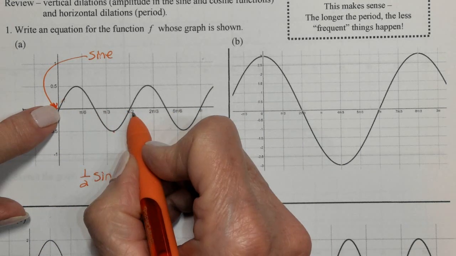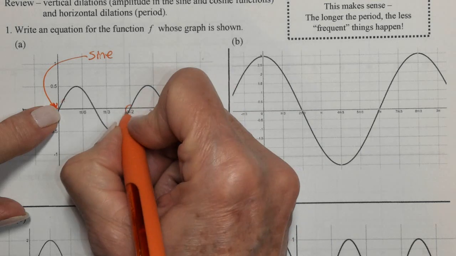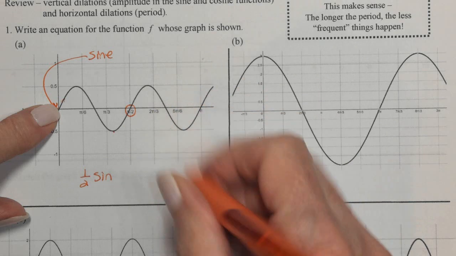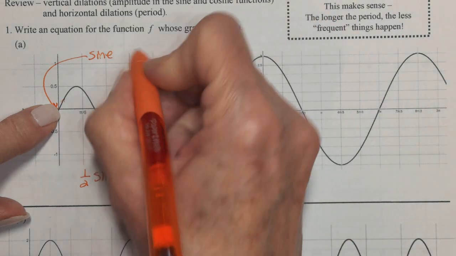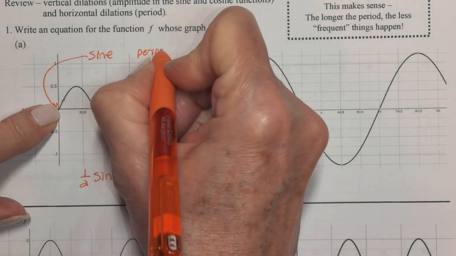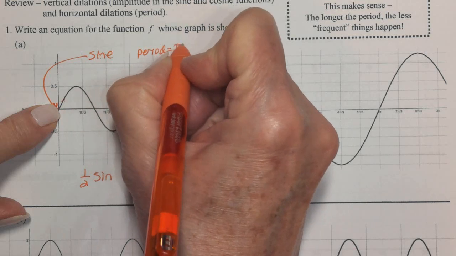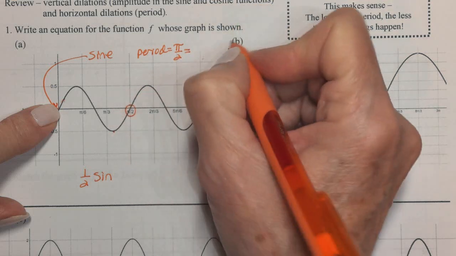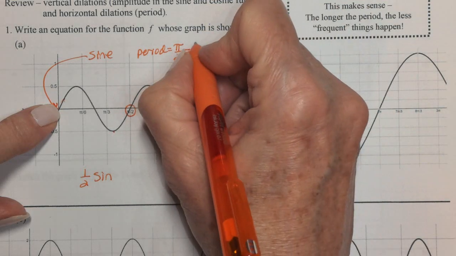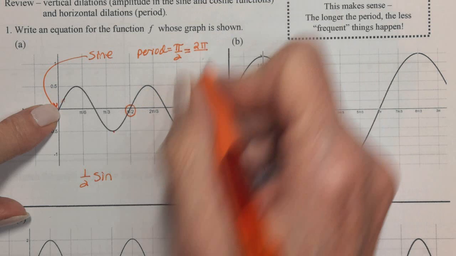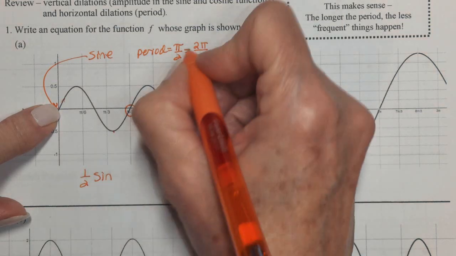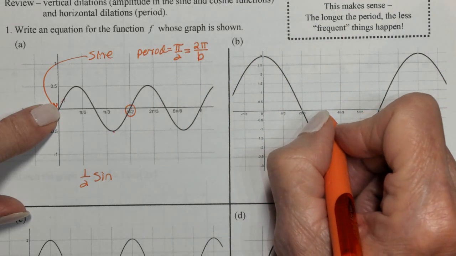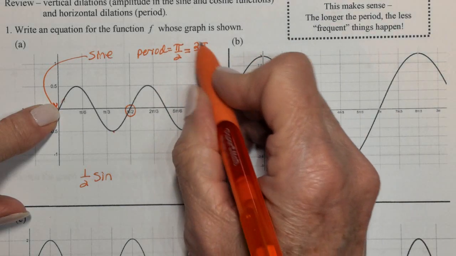Well, the period is pi over 2. One complete cycle is done in pi over 2 units. But I know that the period is always the normal period for sine, which is 2 pi, divided by the coefficient on your x down here. I'm going to call that b, and be consistent and call that b each time. So I'm going to take this and solve it for b.